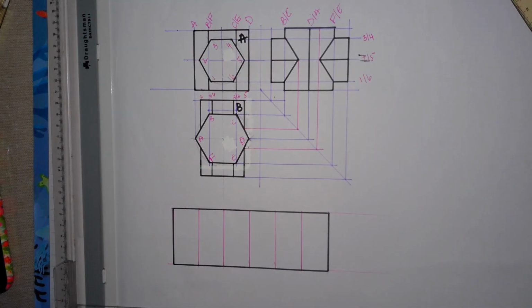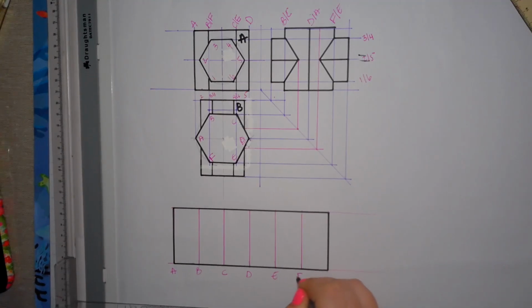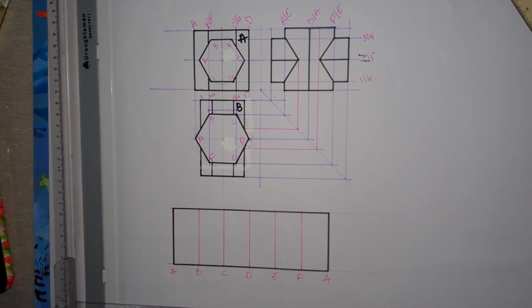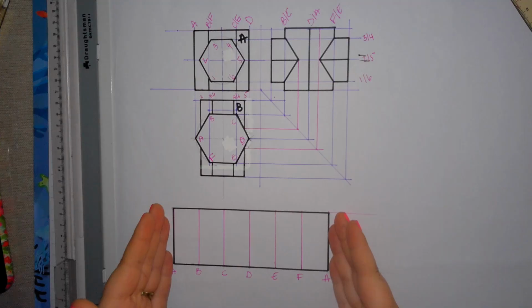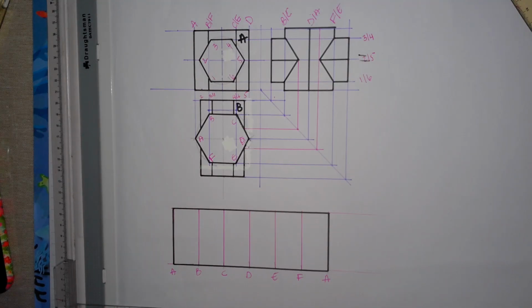Okay, now I'm going to letter my corners starting at A, B, C, D, E, F, and then we end at A again. Because in theory, if we take this piece of metal and we fold it, then A and A will touch each other. You will weld it closed to make your shape. That's why I'm starting and ending on the same one. Okay. Next piece, you're going to need your compass.